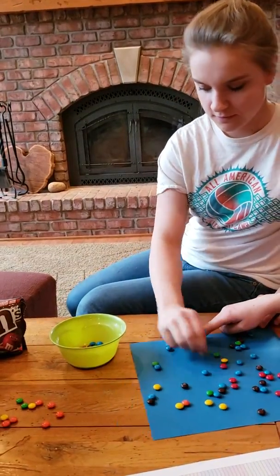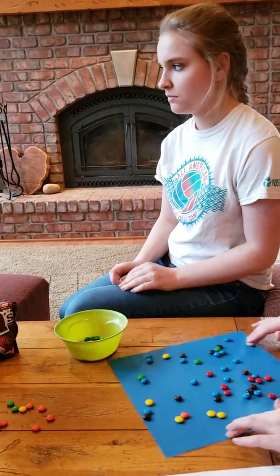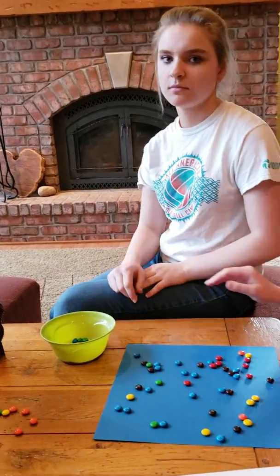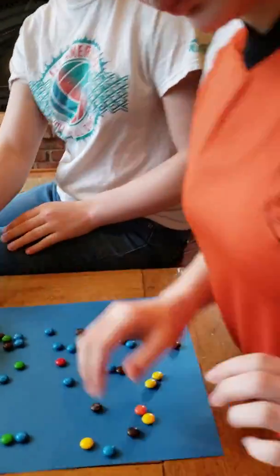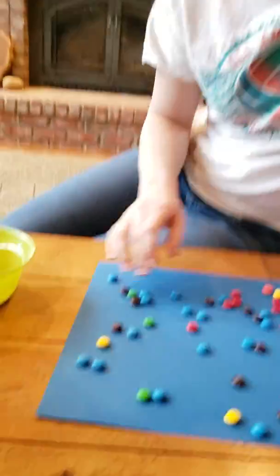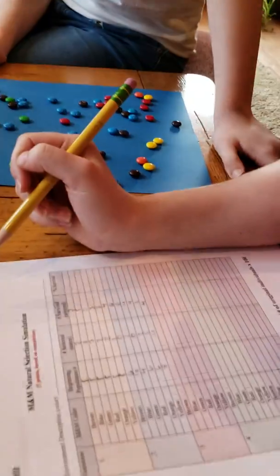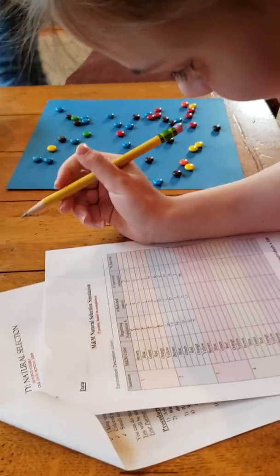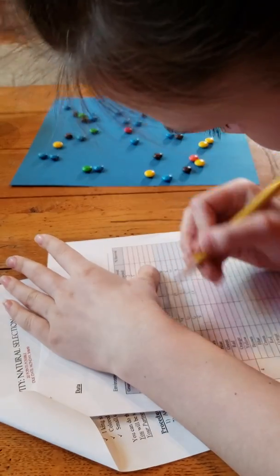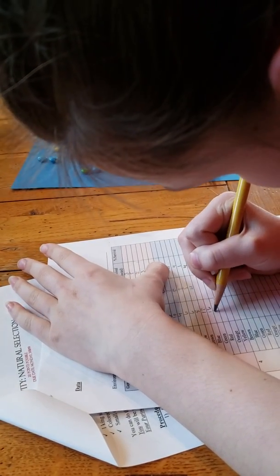6, 7, 8, 9, 10. Okay, so Avery, tell her how many, so she can fill out her data. How many survived? What color? I need to write the beginning population. Oh, go ahead and write the beginning population. Oh, just double this. You're right. You double what survived because they reproduced.